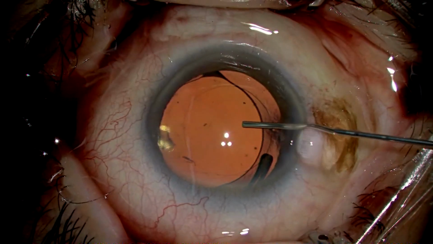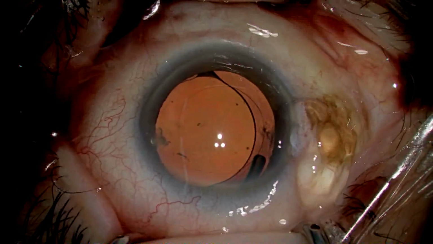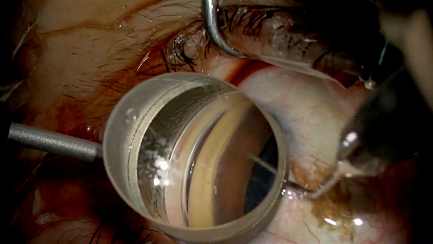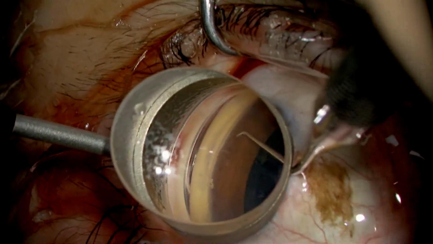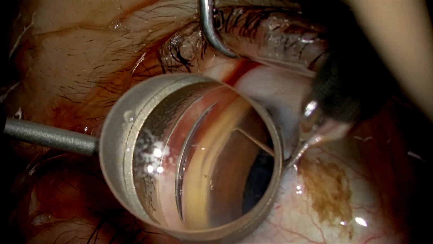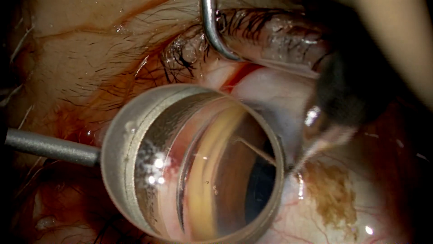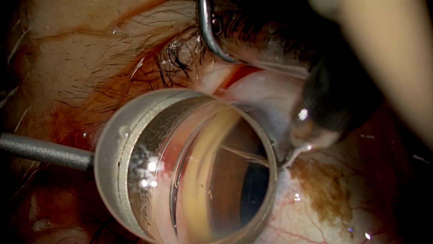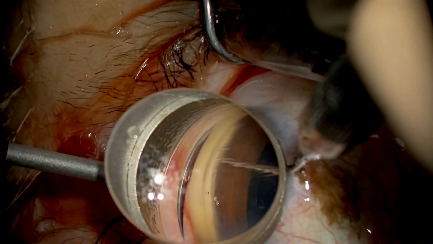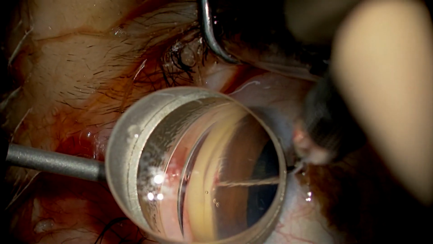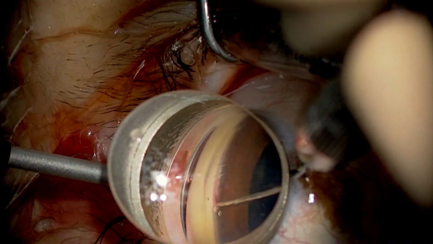This shows how the TMH is used in this surgical technique. After injecting OVD into the anterior chamber to stabilize, with a gonioprism lens to observe the temporal angle, the tip of the micro-hook is inserted directly into the Schlemm's canal and moved circumferentially to incise the inner wall of the Schlemm's canal and trabecular meshwork.